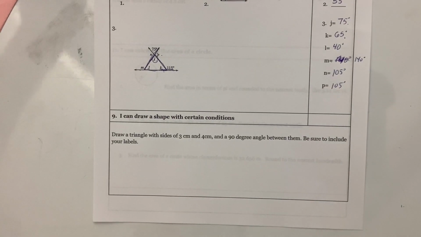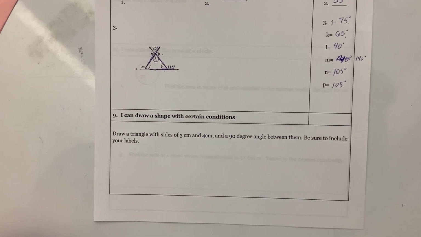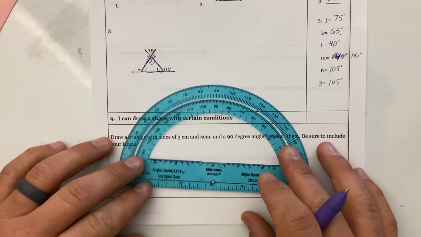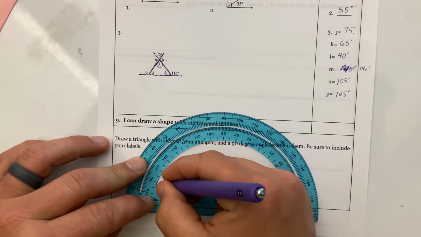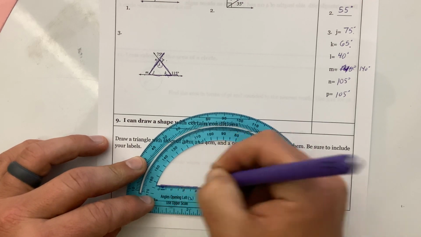All right, draw a triangle with sides of 3 centimeters and 4 centimeters and a 90-degree angle between them. Remember, the centimeters ones were these here, so I'll start with 3 centimeters.